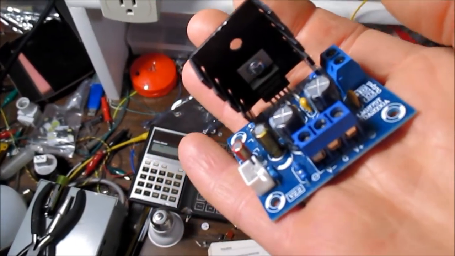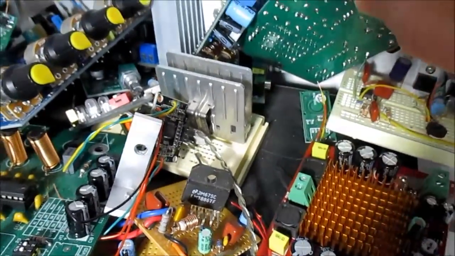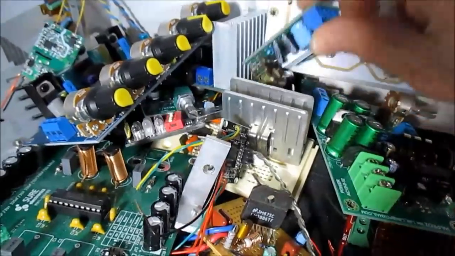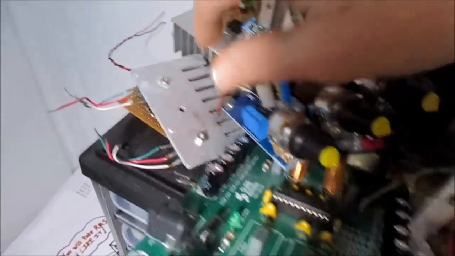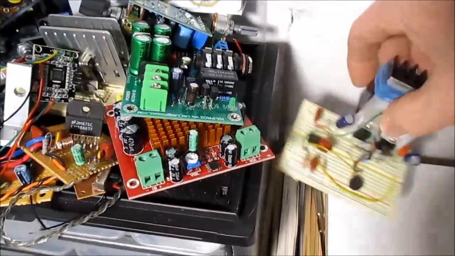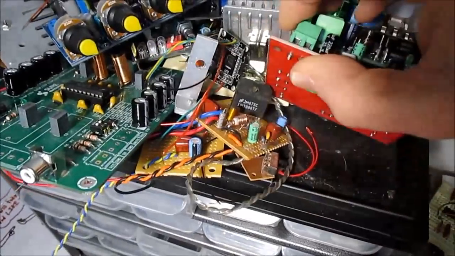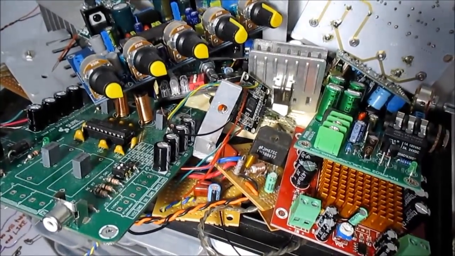Trying to find the TDA 2050 version of this board I made. I need it for my video. Where could it be? Look at all this stuff. I don't think it's in this pile. Stuff falling everywhere. Well, I'll have to come back when I find the board.